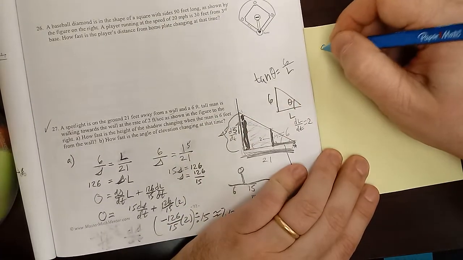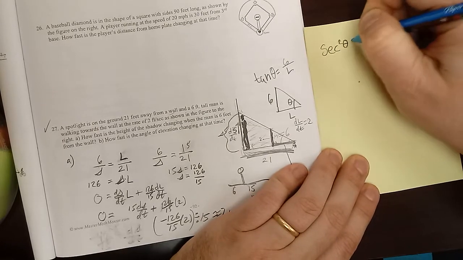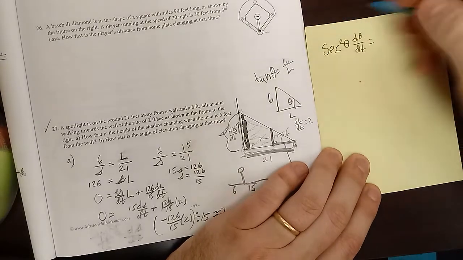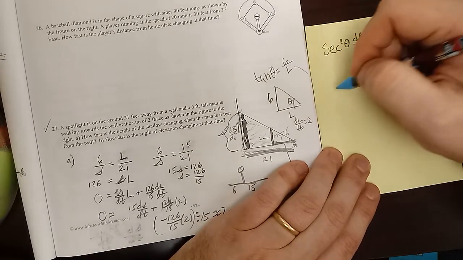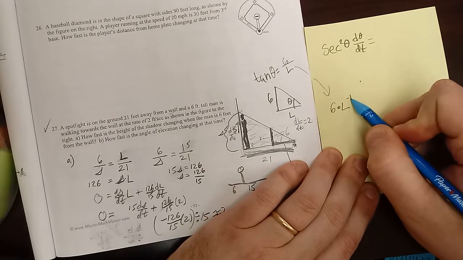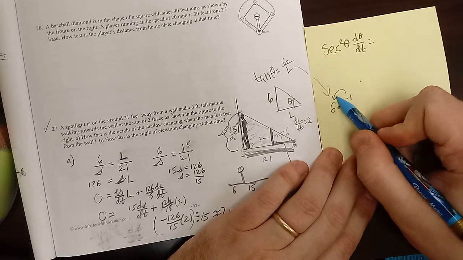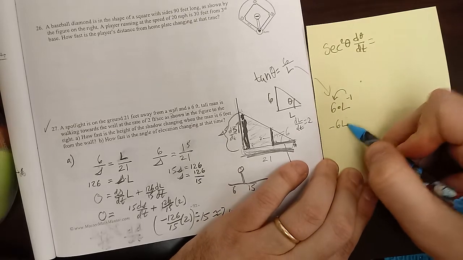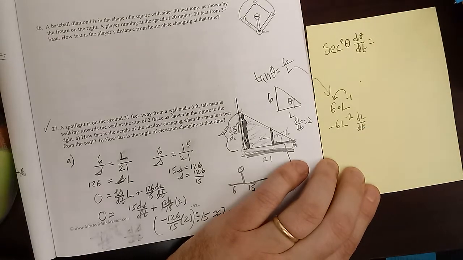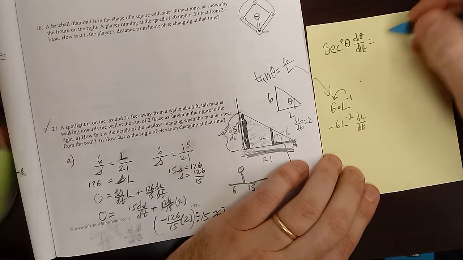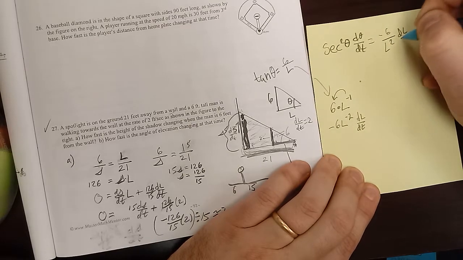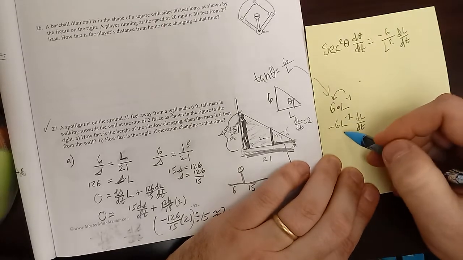So when I take this derivative on the left-hand side, we'll get secant squared theta d theta dt. And on the right-hand side, since it's 6 over L, I just want to remind you really quick that that is 6 times L to the negative 1. So when we take this derivative, the negative 1 is going to pop out front. We get negative 6L to the negative 2 dl dt. So I'll call that negative 6 over L squared dl dt, right? Because the negative 2 flips it down to the bottom.